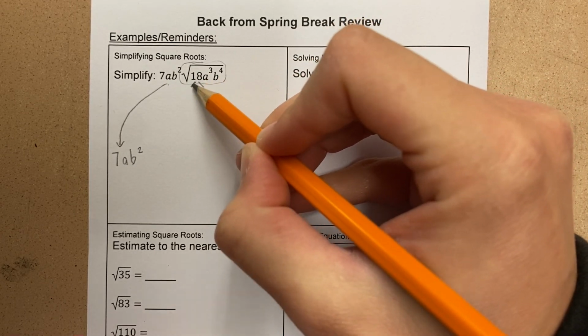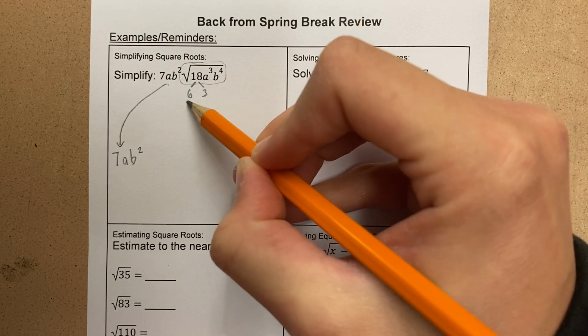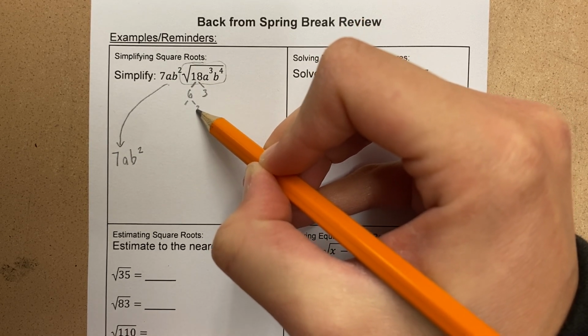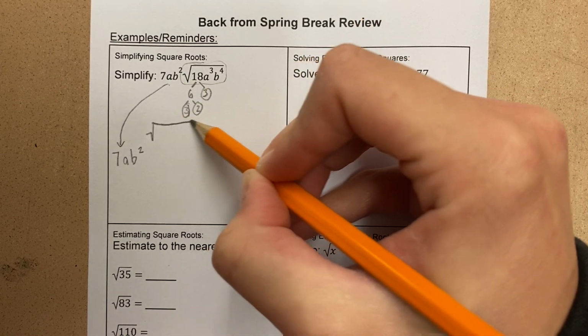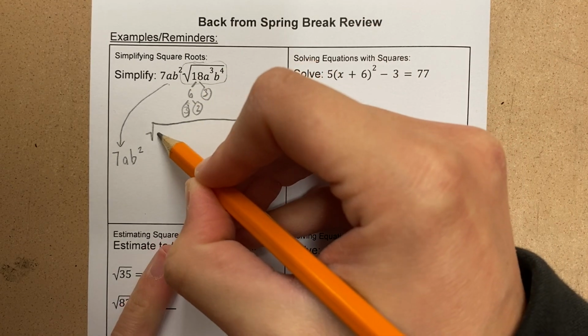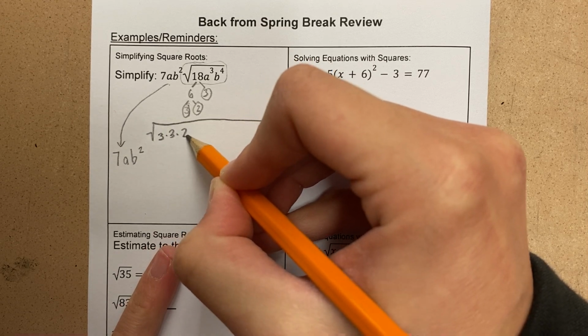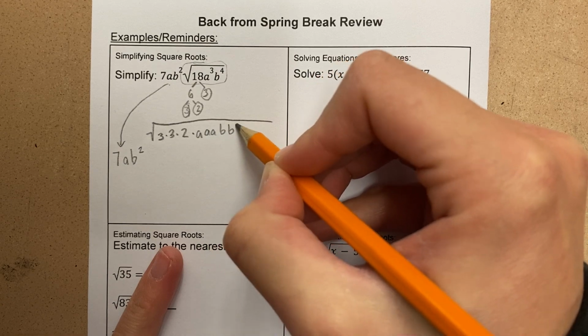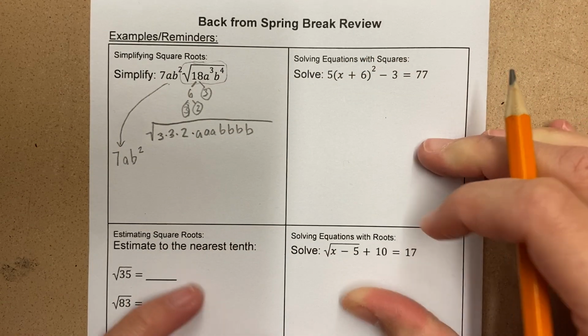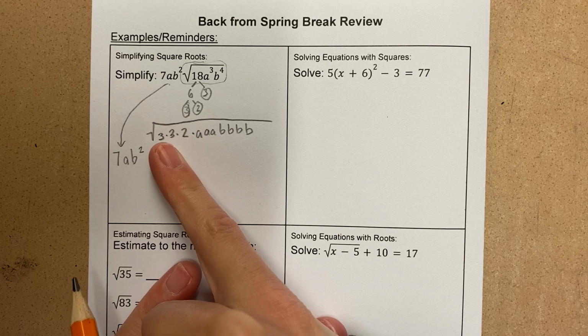So first I'm going to prime factor 18. 18 is 6 times 3. I could have also used 9 times 2. It doesn't matter. Okay, so my prime factorization of all of this is 3 times 2 times A times A times A times B times B times B times B. Now, I'm looking for doubles.